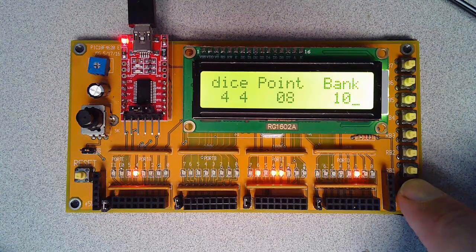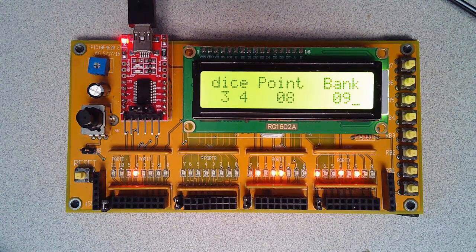Toss them again. 8. Nope, I didn't win or lose. That's my new point value. 5. Nothing happens. 6. Nothing happens. 5. Nothing happens. 7, I lose. So that's a craps game with your pickboard.